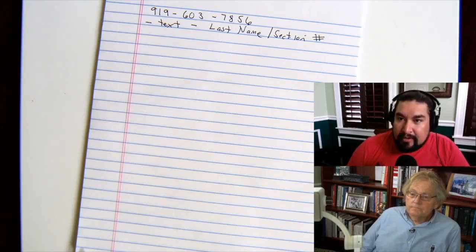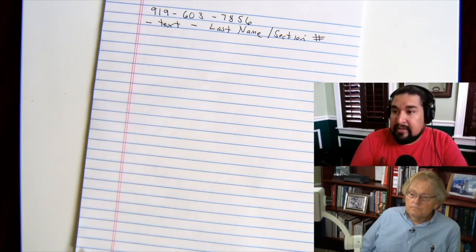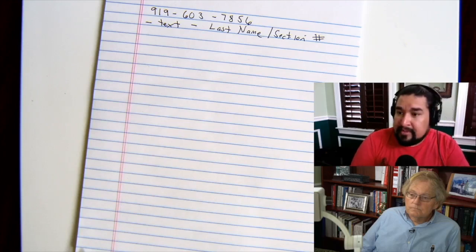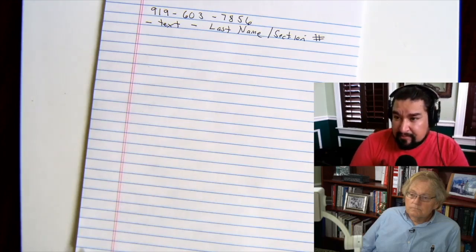But the most important part after the first day is to make sure that you do the enrollment verification, and then make sure that you have the right textbook bundle.